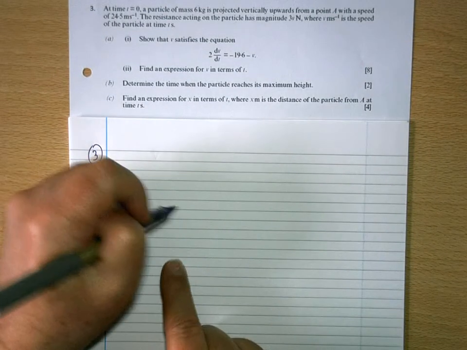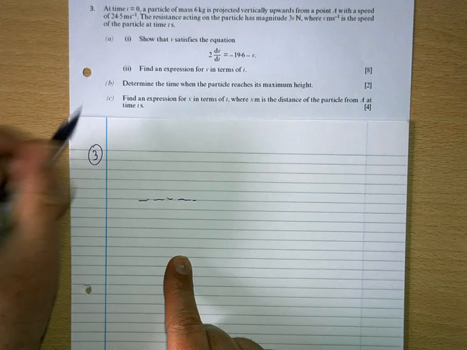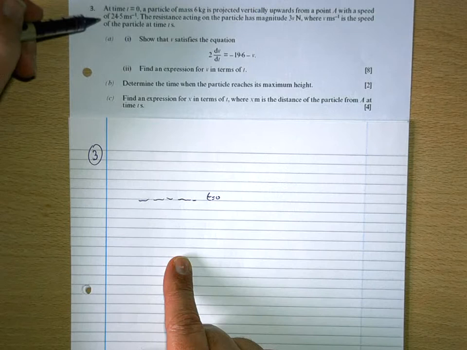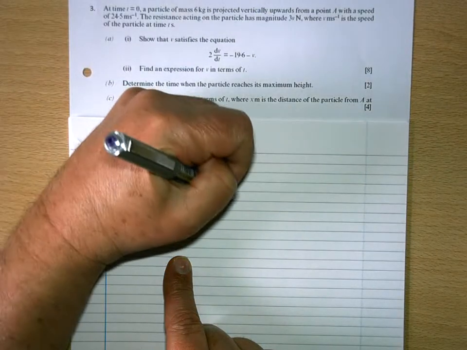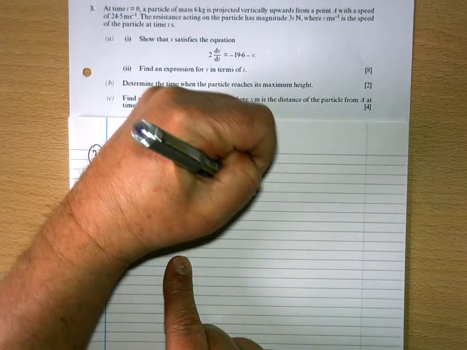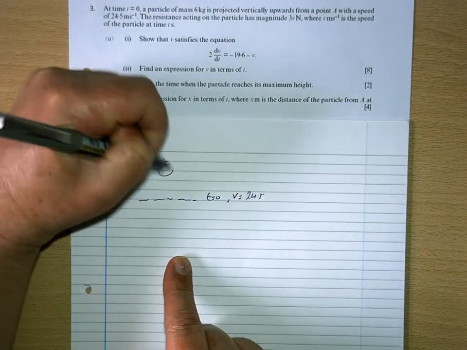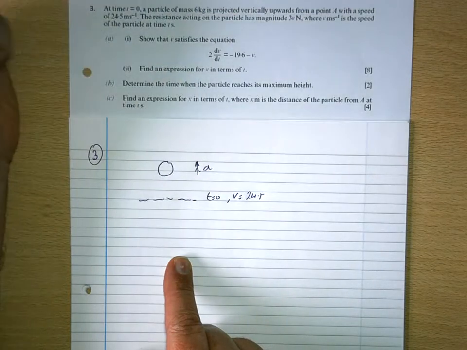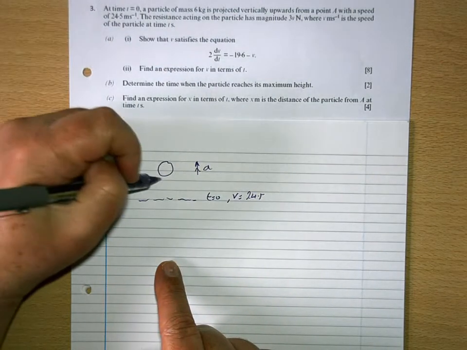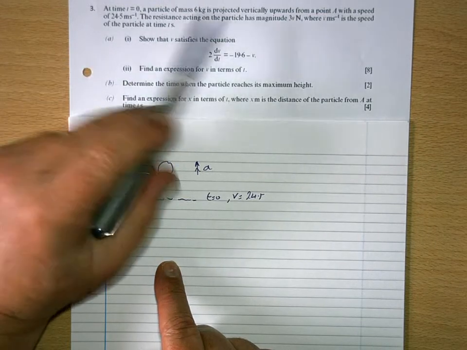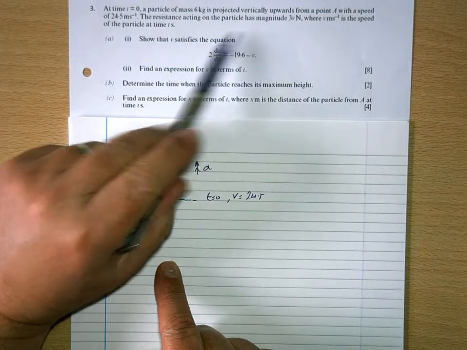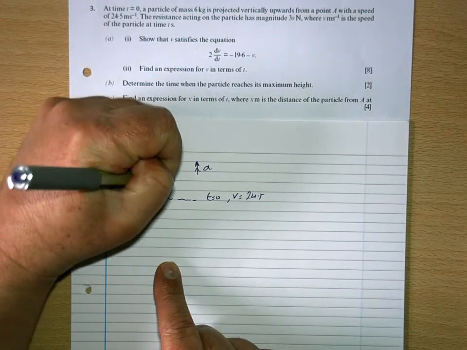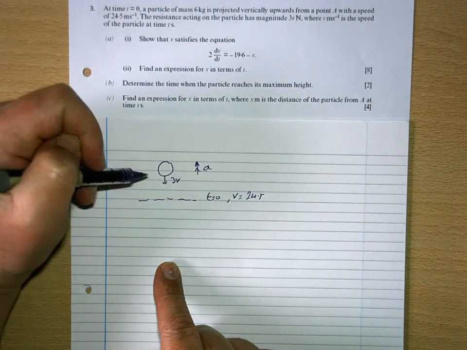Okay, so I've got my initial condition that when t equals 0, it's got a speed of 24.5. So when t equals 0, V equals 24.5. And this thing is being projected upwards, so it's going to have an acceleration upwards, and downwards it's got a resistance of 3V newtons, but it's also got its weight.